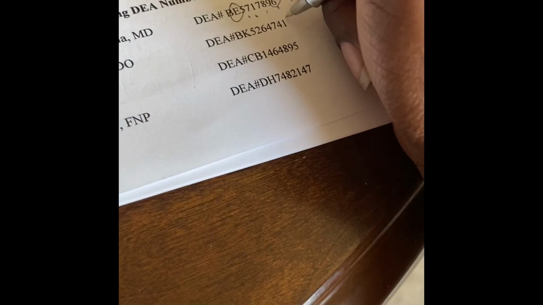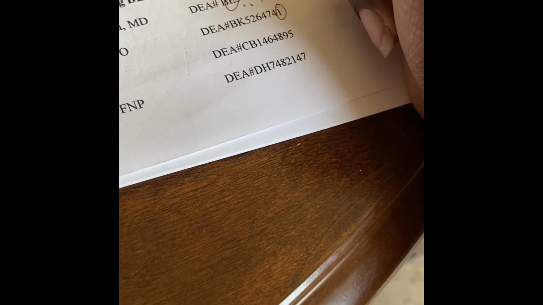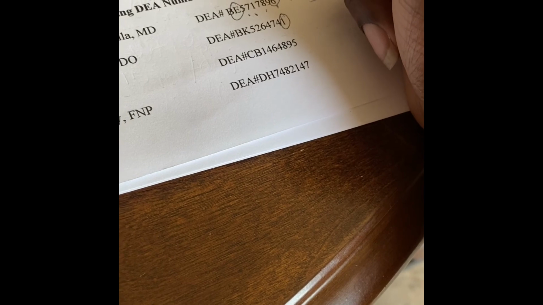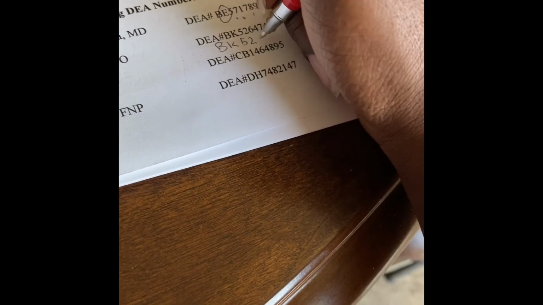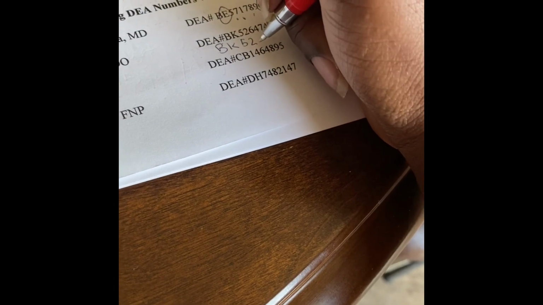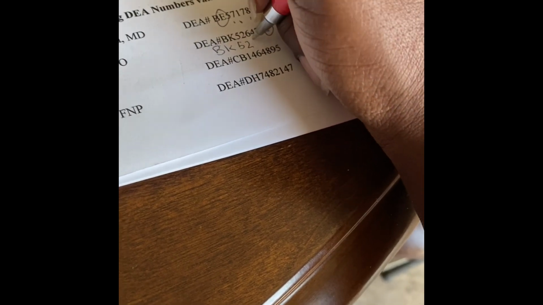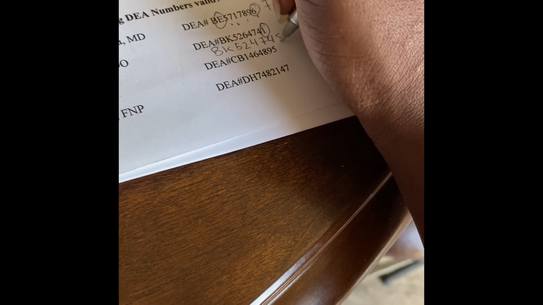Okay, so for this one, the 1 is what's wrong. And this one is supposed to be B, K, 5, 2, 4, 7, 4, 8. Okay.